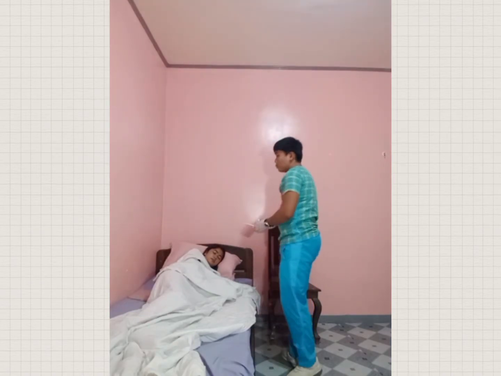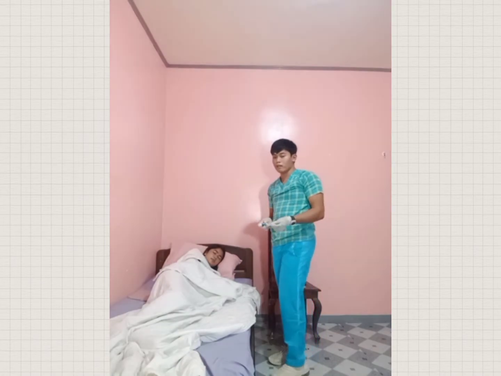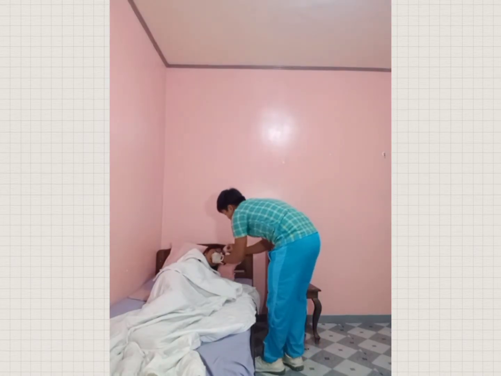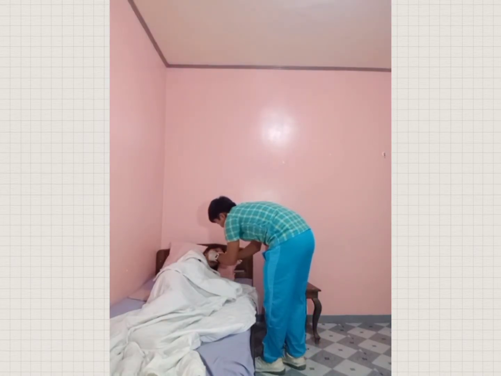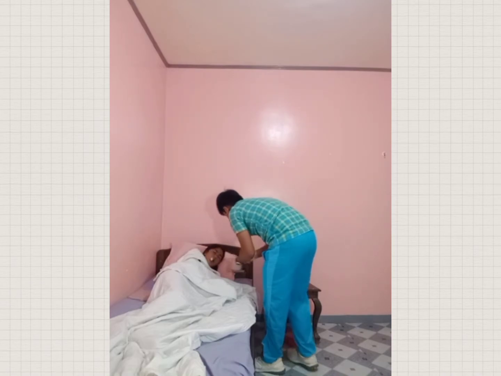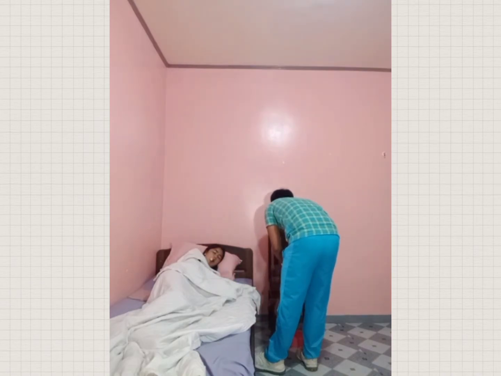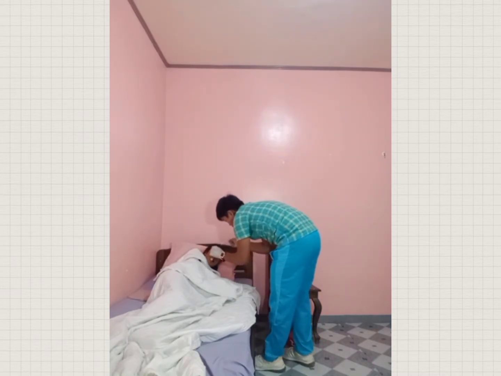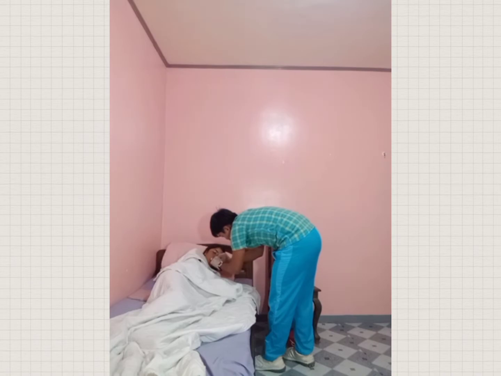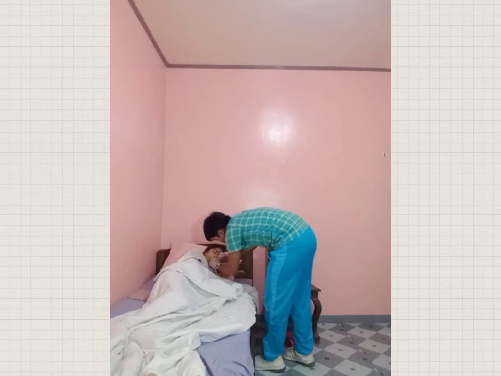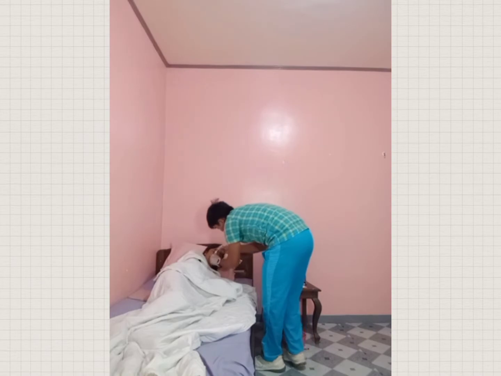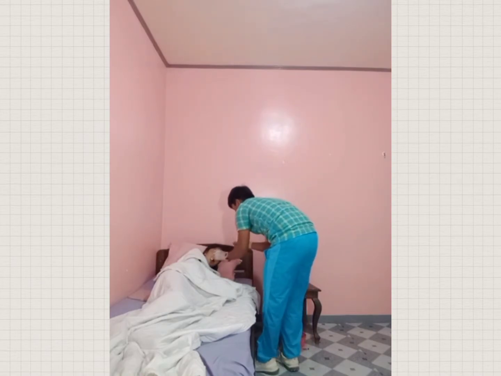Now I will have to clean the client's teeth, so I will open her mouth and put this nozzle in her mouth and start cleaning her teeth, starting from her inner part. Okay, so I will just wipe this one.